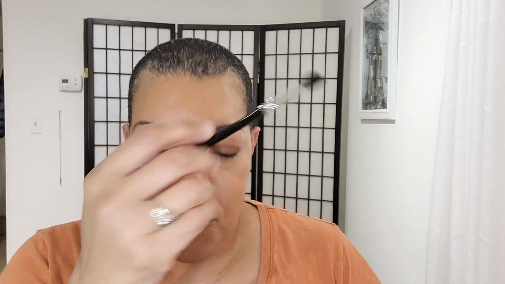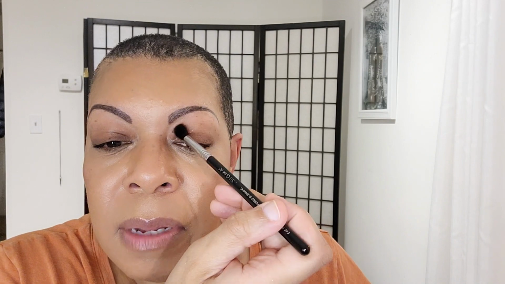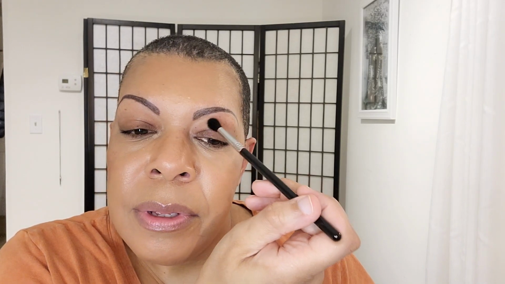This one I like for placing a transition shade, and I like that it's tapered because I can get a thin-ish line just using the tip of the brush. You see just the tip, that's where the shadow goes, and then I can put more pressure to blend it out.